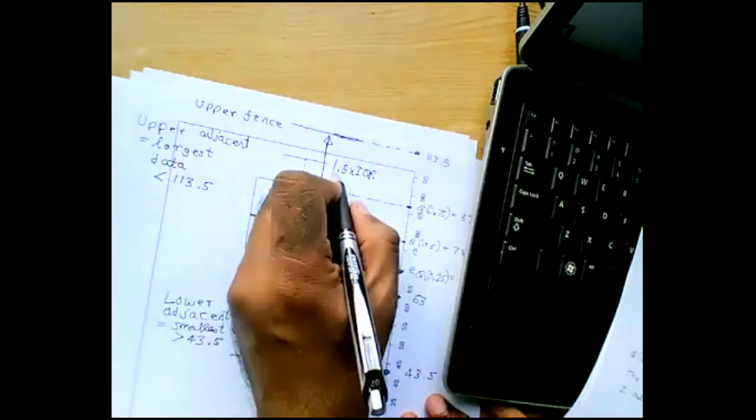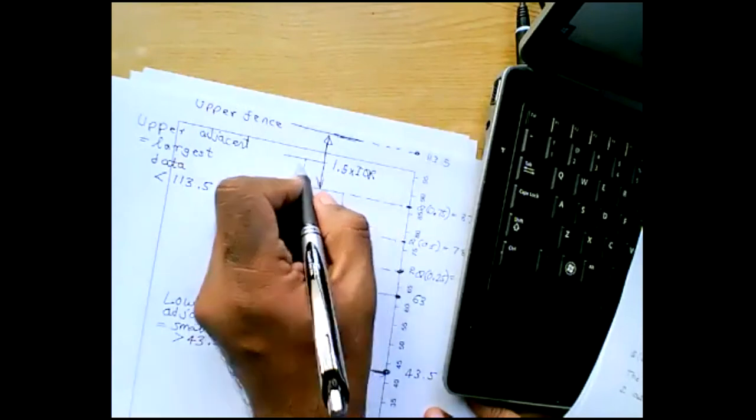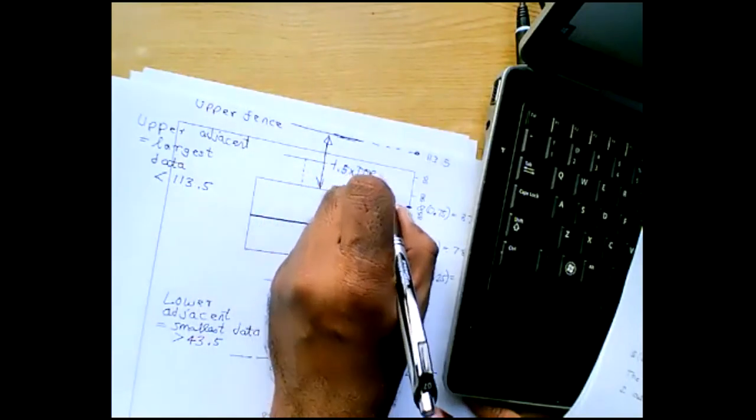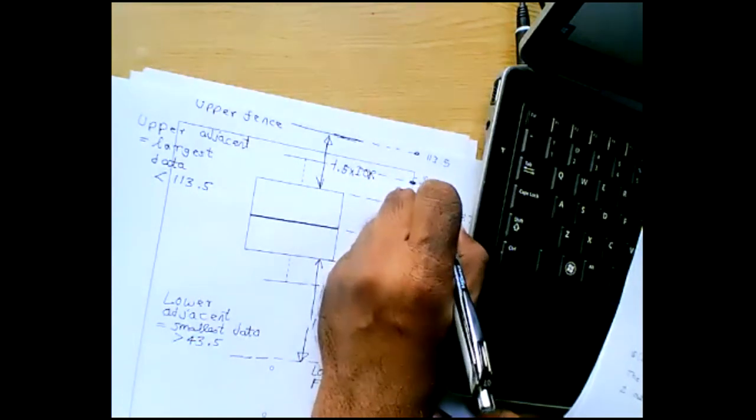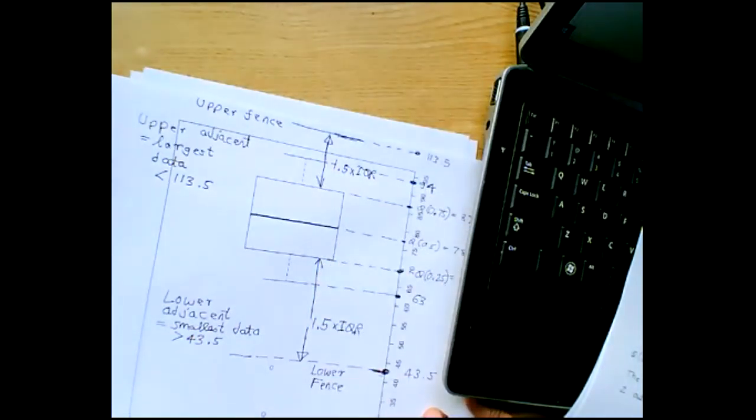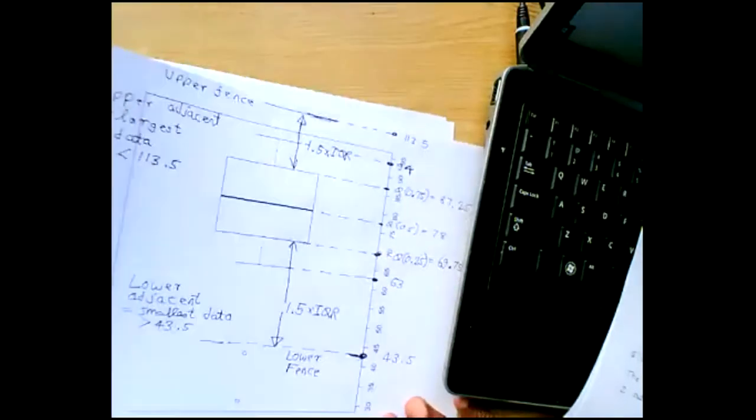And that happens to be equal to 94. So your upper adjacent is equal to 94 because that is the largest data point.